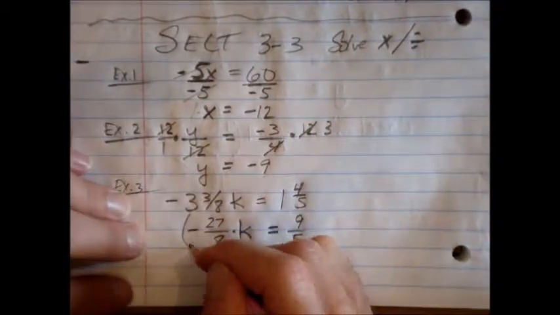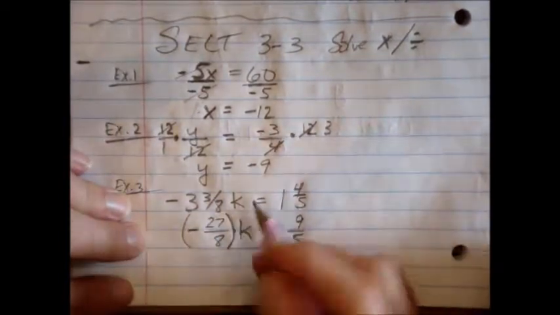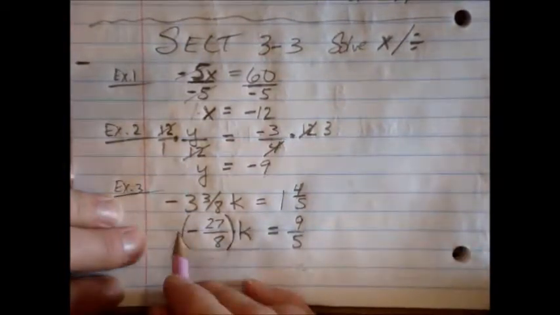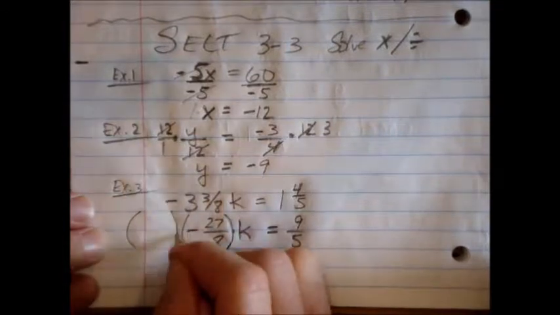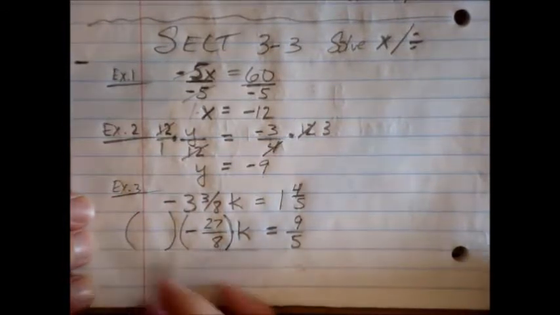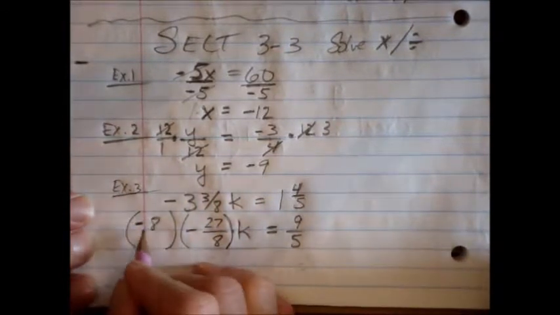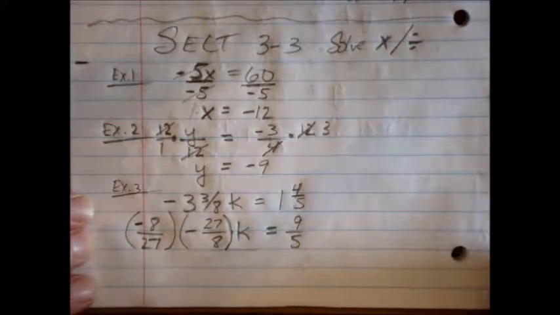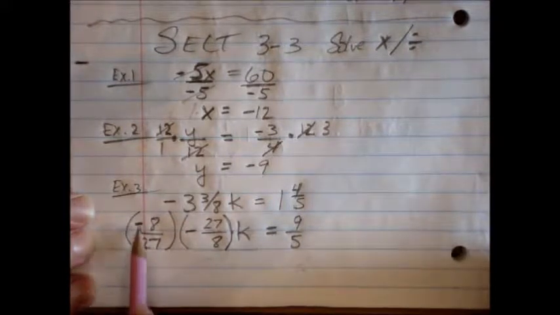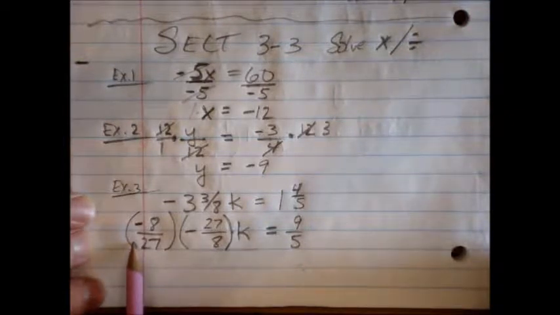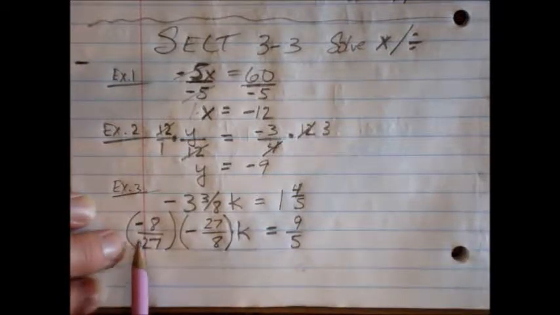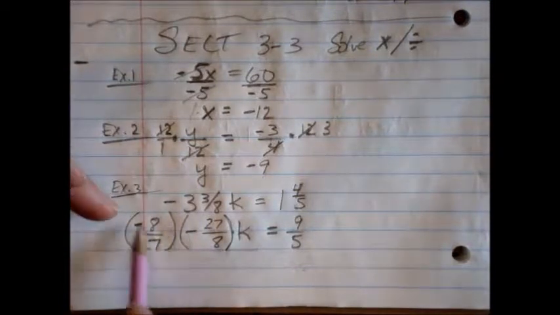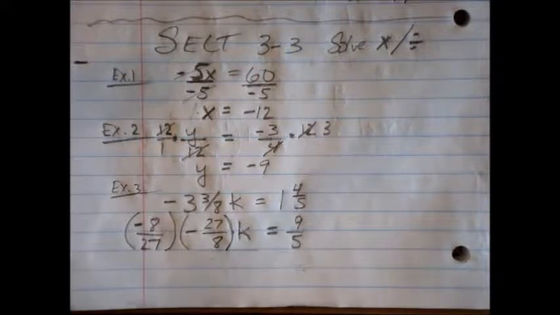I'm going to wrap this in parentheses so you don't accidentally think that it's a subtraction. This is multiplication. I'm going to multiply both sides by the reciprocal of negative 27/8, which is negative 8/27. Oh wait, should the negative be on the top or the bottom? It doesn't matter. Good answer. Could be the top, could be the bottom, could be sitting in the middle. Either way, negative times a negative is going to give you a positive, right?